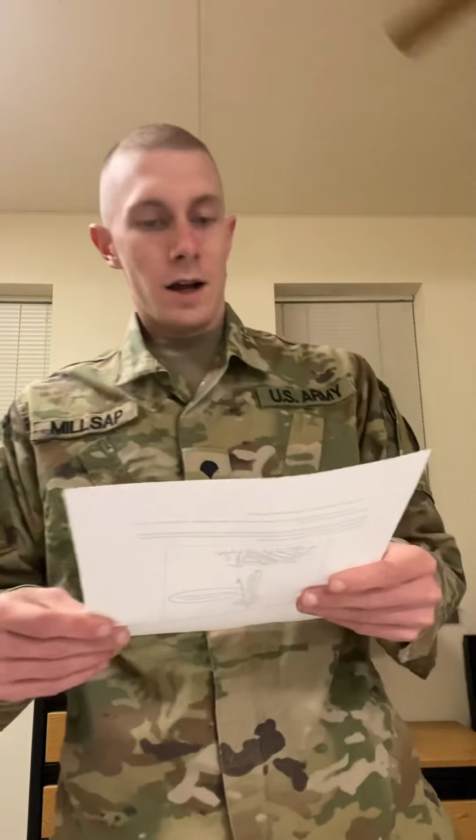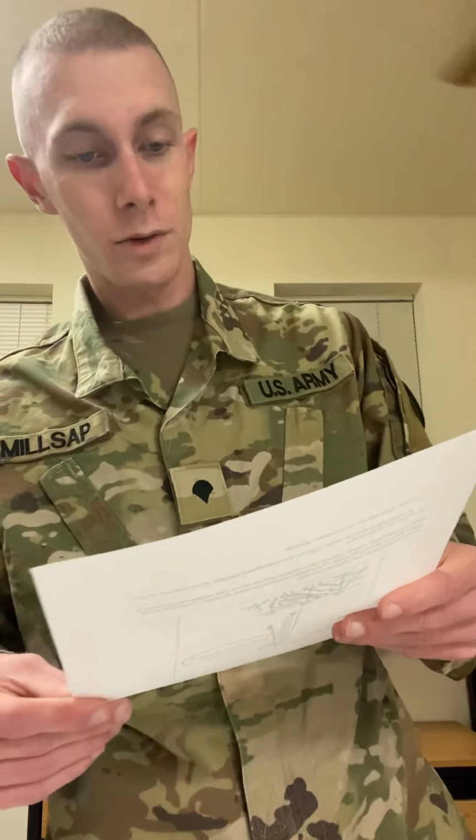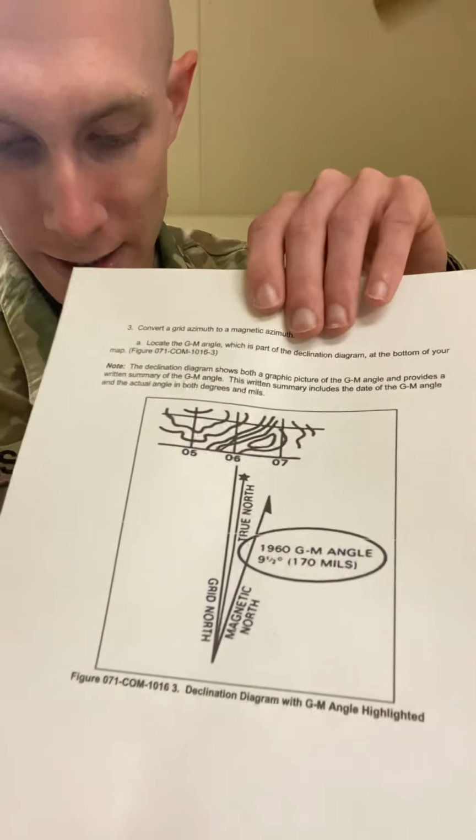Step 3, converting a grid azimuth to a magnetic azimuth. This one's going to be very, very similar, except it's going to be completely opposite. Locate the GM angle, which is part of the declination diagram, at the bottom of your map. The declination diagram shows both a graphic picture of the GM angle and provides the written summary of the GM angle. The written summary includes the date of the GM angle. So again, this is going to be the same concept, same diagram.